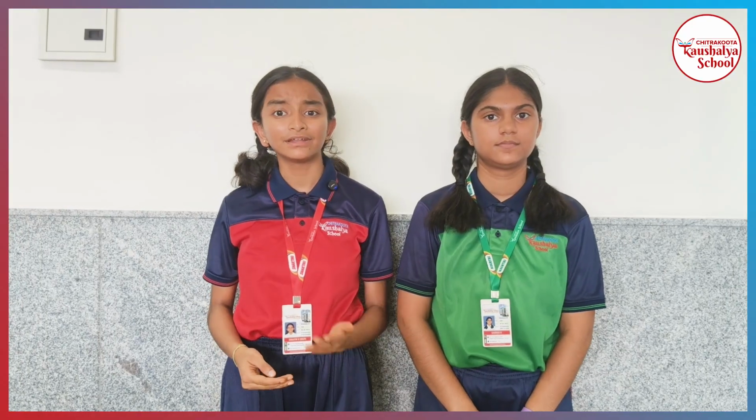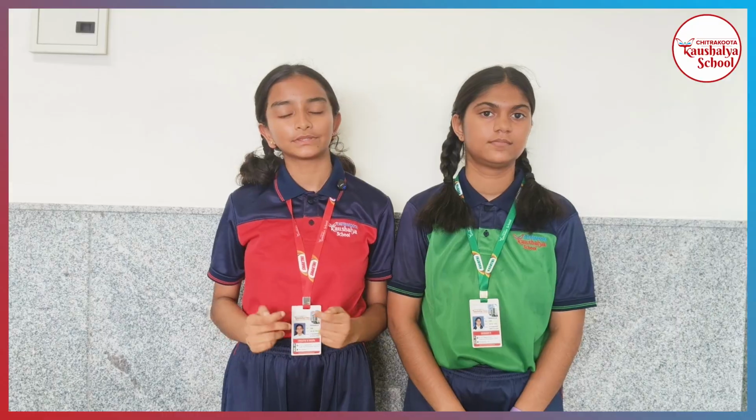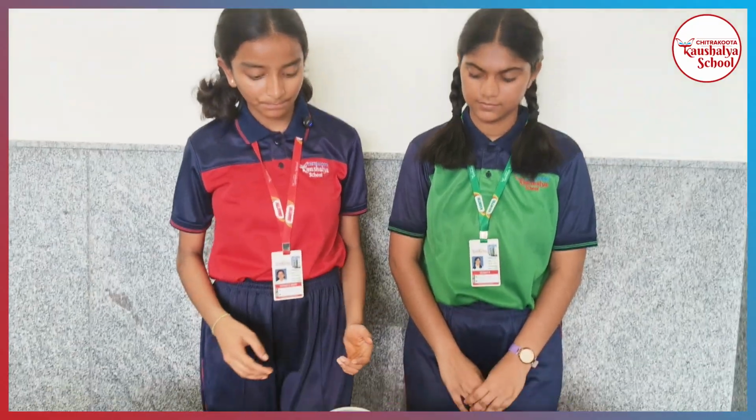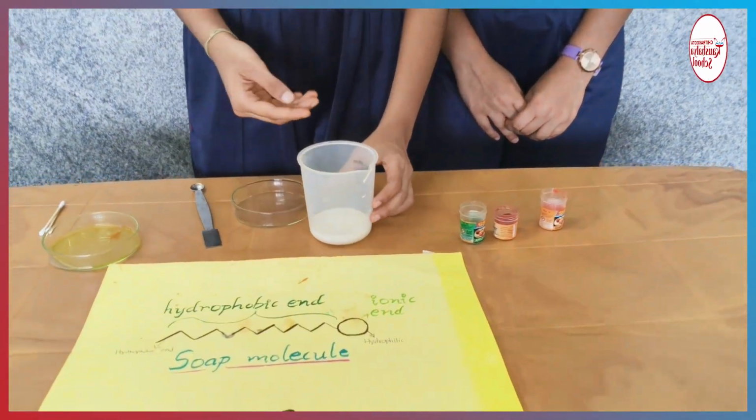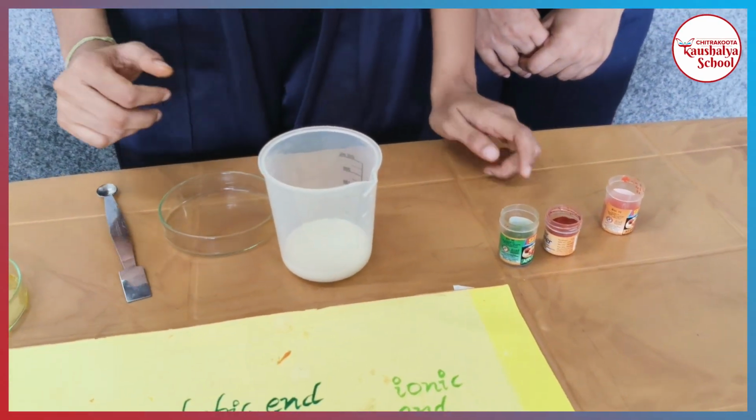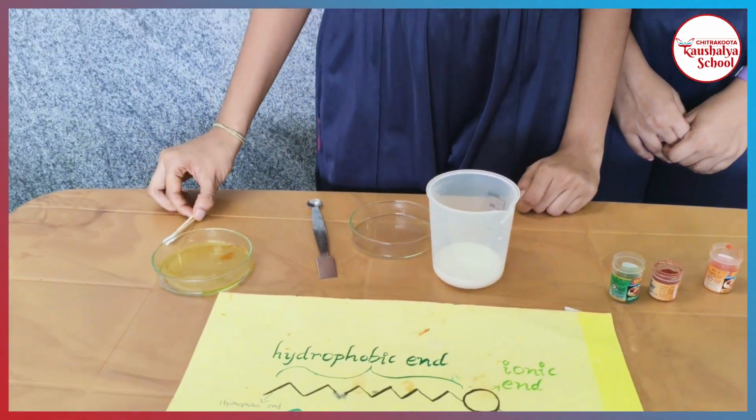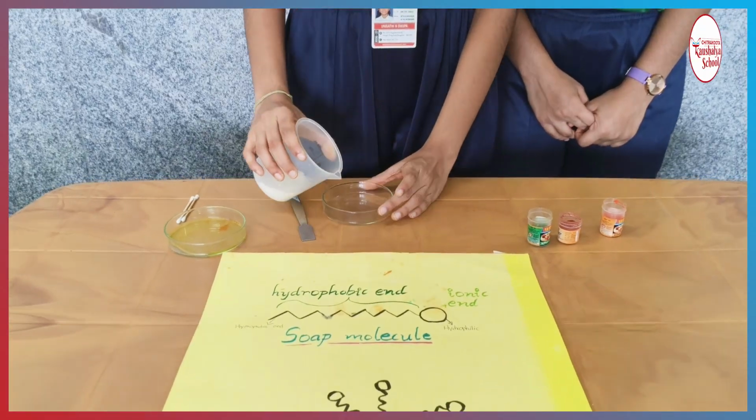Have you ever wondered how detergent reacts on your stained clothes? Let us see this with a very simple example. Here we have milk, we have food colors, we have detergent and earbuds. Now let's add the milk first.